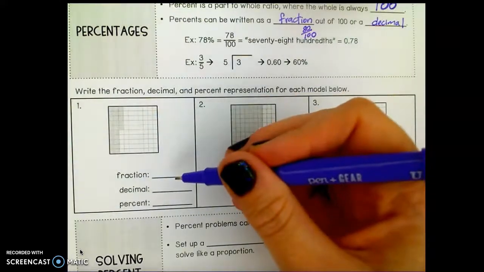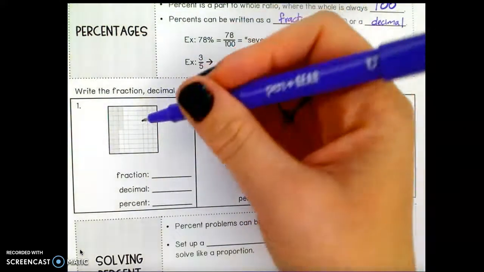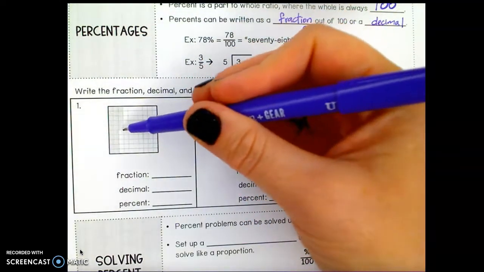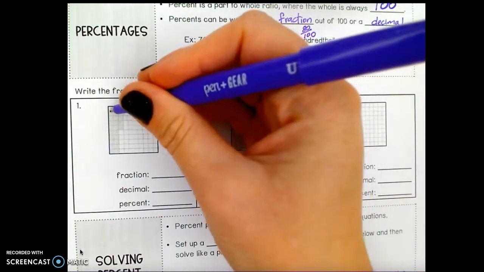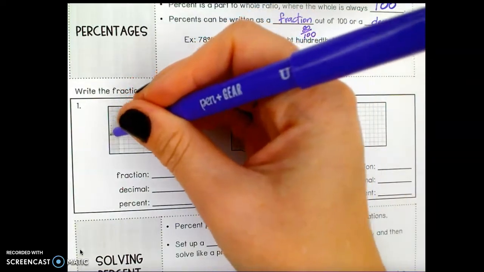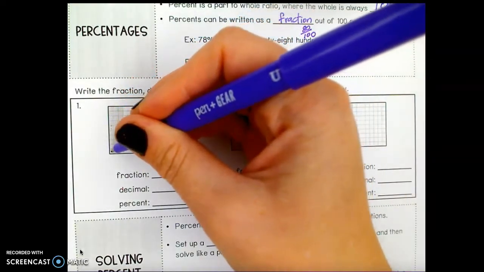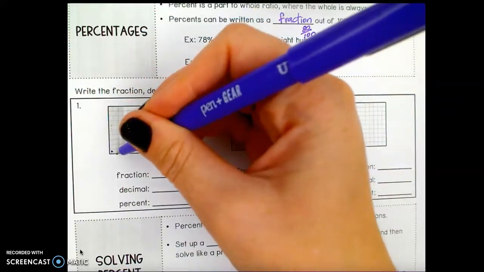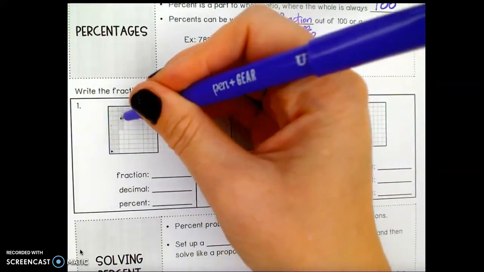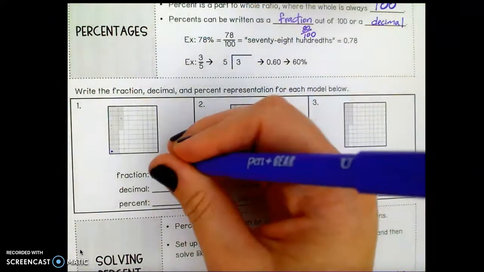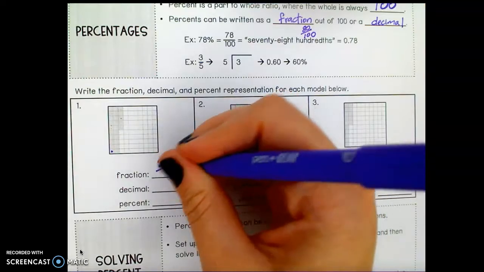Let's do the first one together. I need to find out how many of these boxes are shaded in. 1, 2, 3, 4, 5, 6, 7, 8, 9, 10. Another 10 would be 20, 21, 22, 23, 24, 25. Okay, so I've got 25 shaded in.